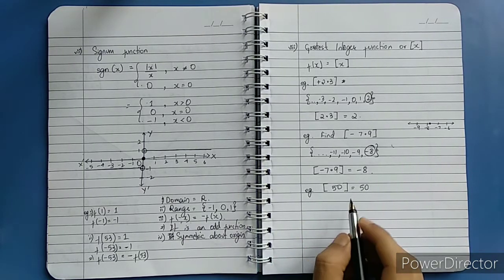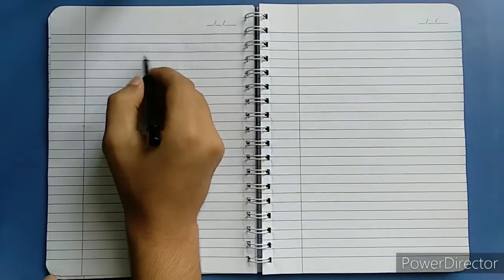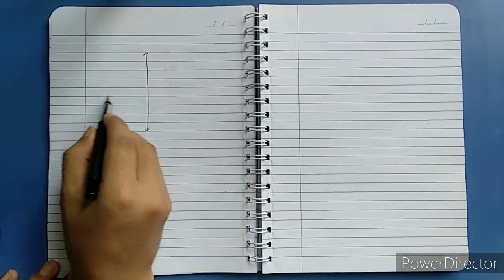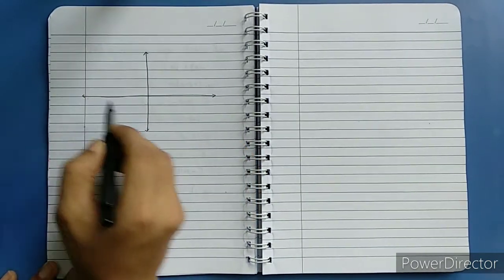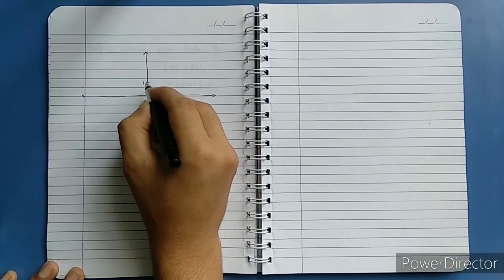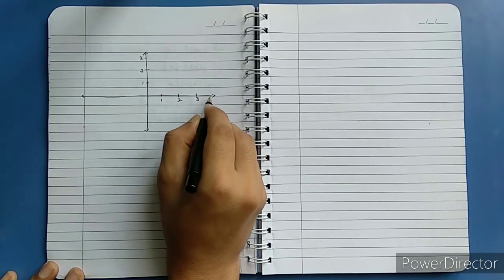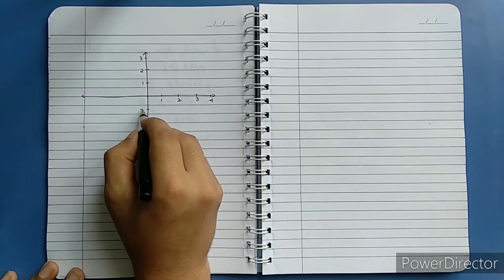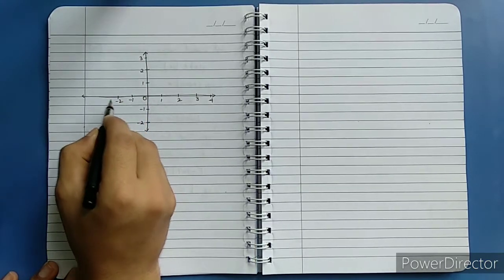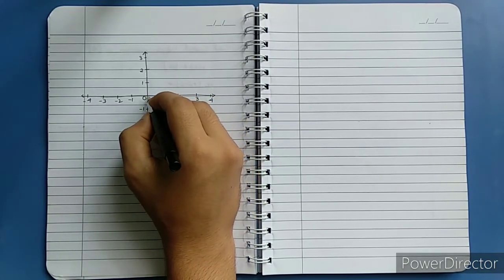Okay, so how do we have the diagram for this one? Okay, for any integer, the value is that integer itself.